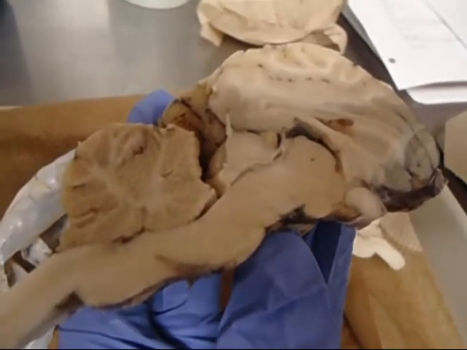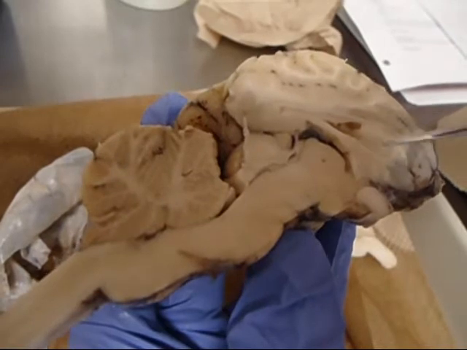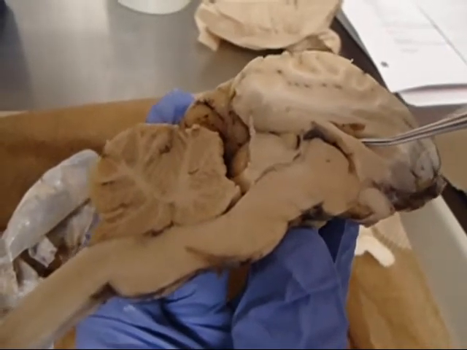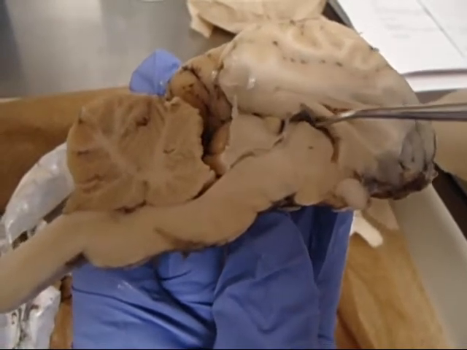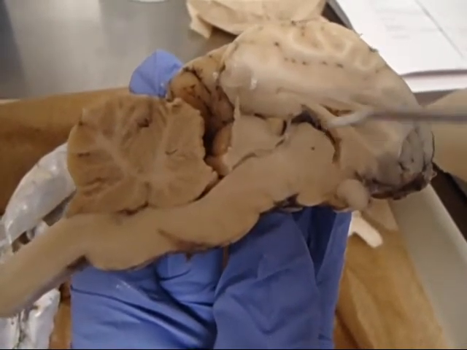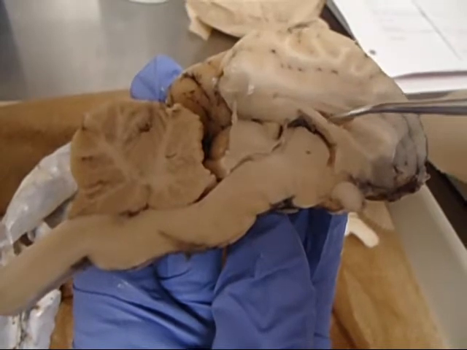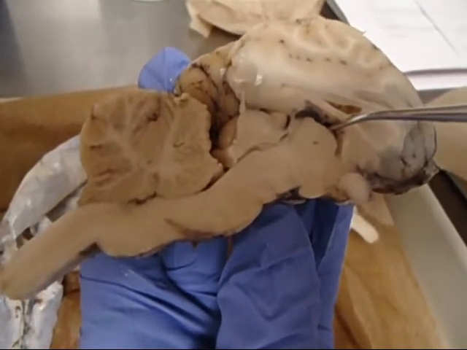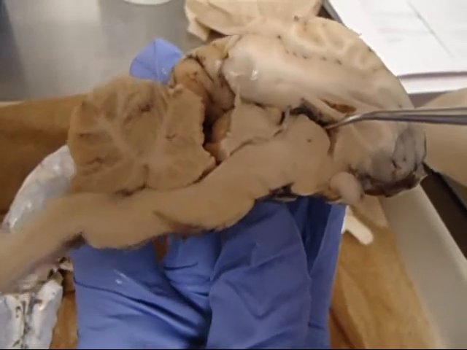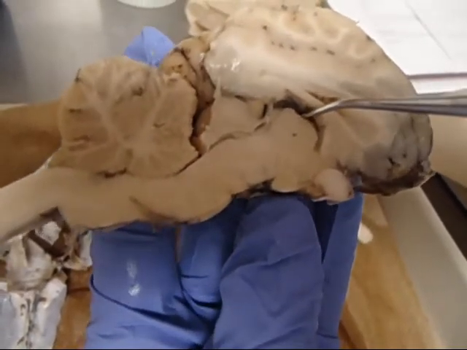The third ventricle is a slit below the floor, around the ball, which is the intermediate mass. So this area here, this is the intermediate mass. This is the fornix. So this slit-like, almost comma-shaped, is going to be the third ventricle. And that runs more in the middle of the brain.